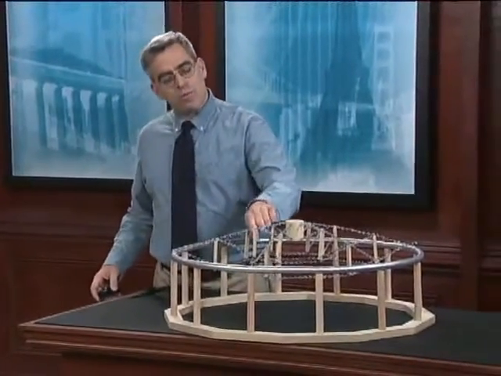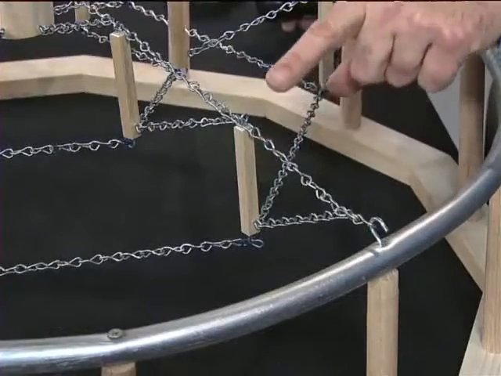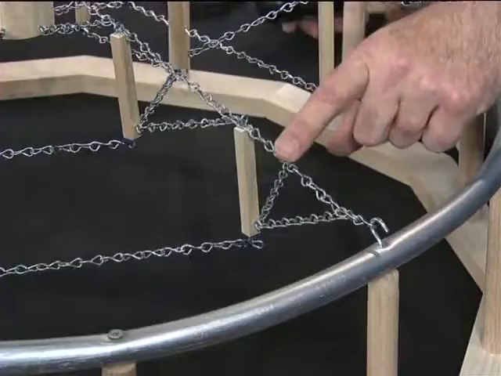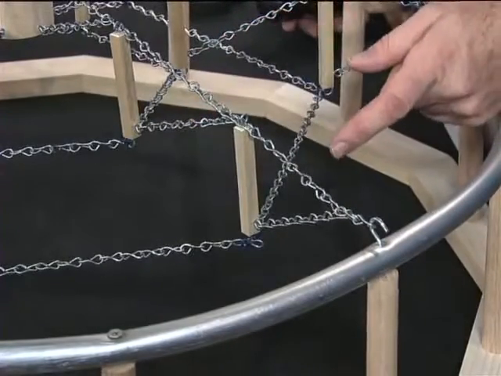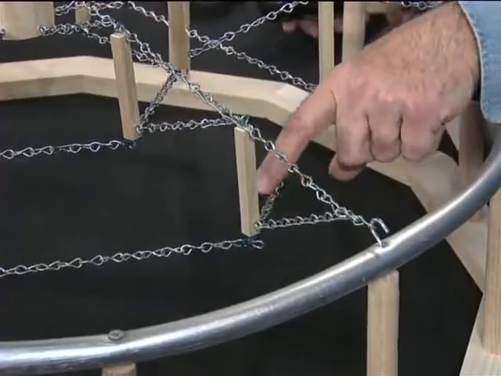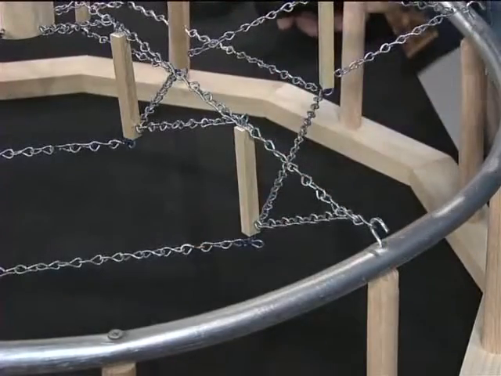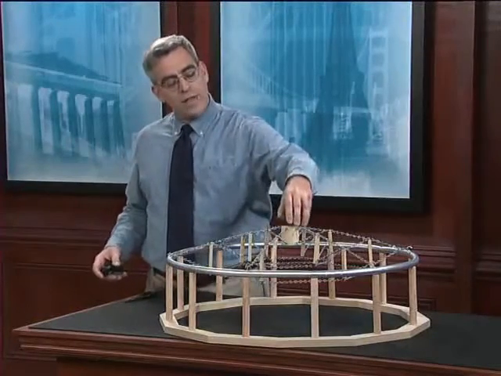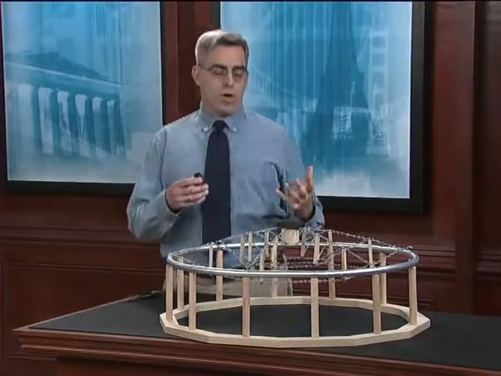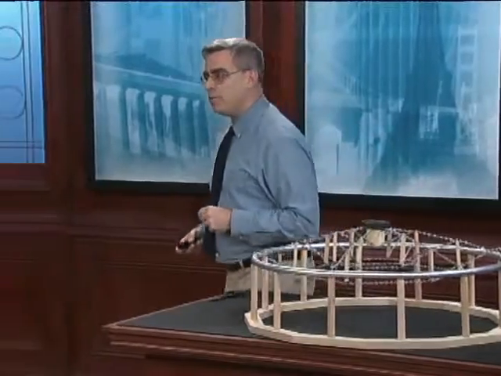If we go to the model and we focus in on, say, this particular compression strut, if we look at the top of the strut, we'll see 1, 2, 3 connected tension elements. At the bottom of the strut, once again, 1, 2, 3 tension elements. The net result being the entire structural system is stable and indeed quite stiff and quite capable of carrying significant load.